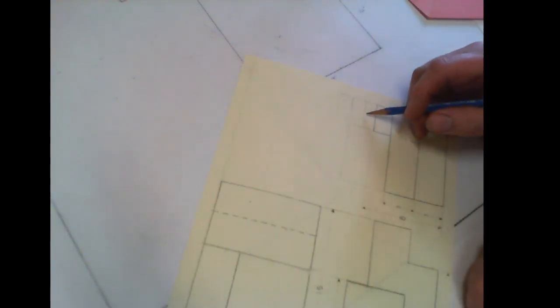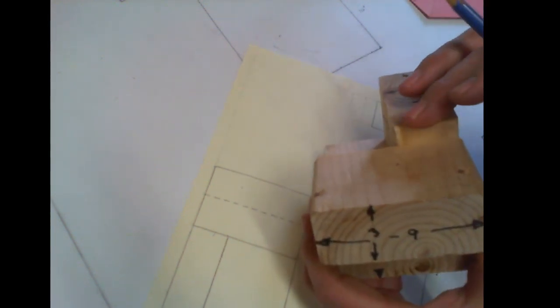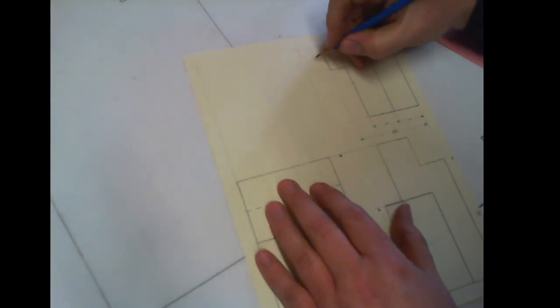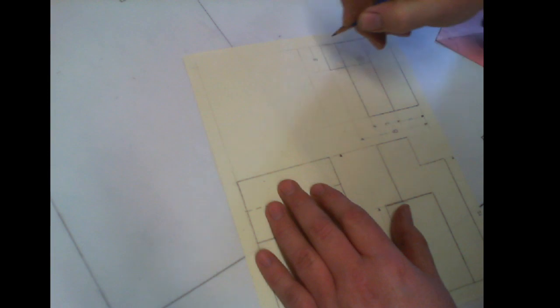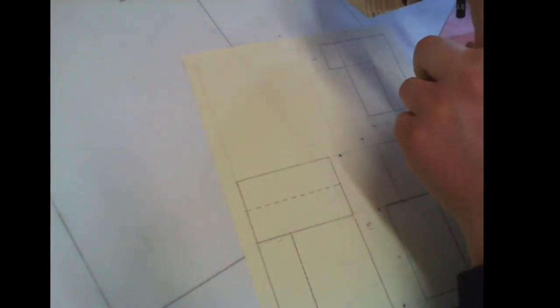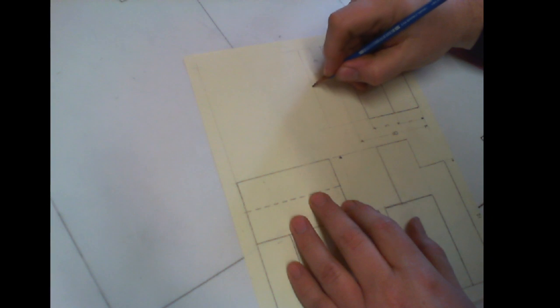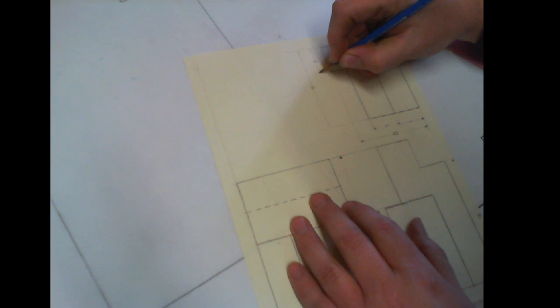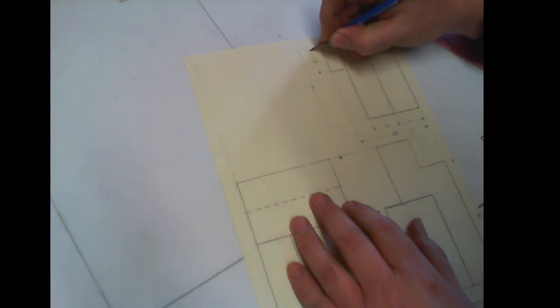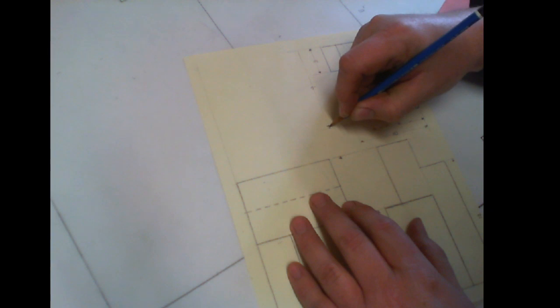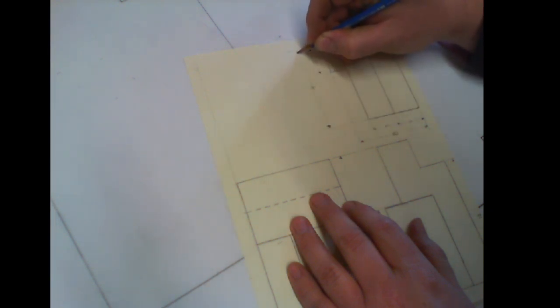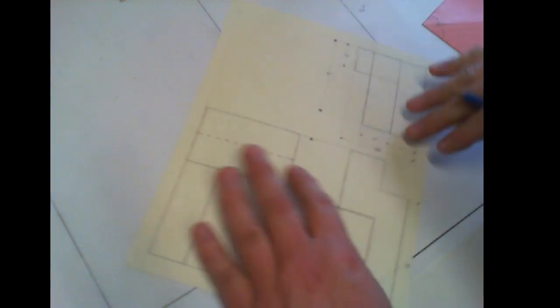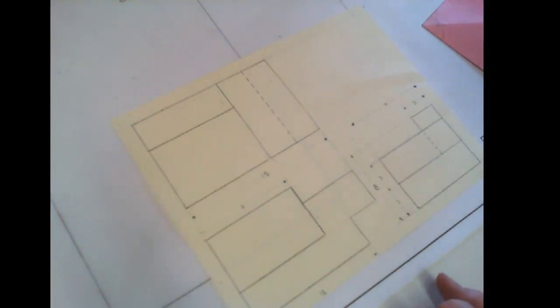So how deep was this? Well, it's the same, right? This one was 3 units. So I'm going to put that right there, 3. And then the full unit was 9. So I'm going to put that right there. I'm going to put my arrows in. An arrow there, an arrow there, and an arrow there, and there. So there we go. I have now dimensioned my product.